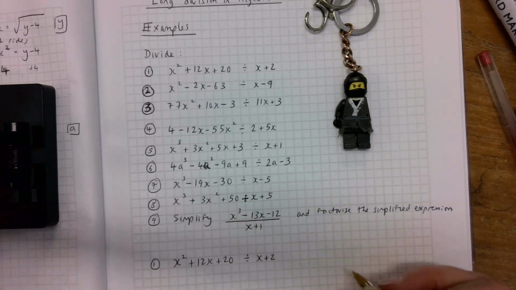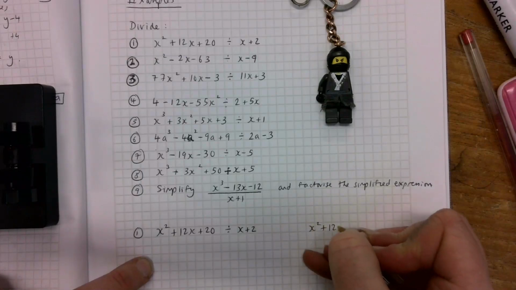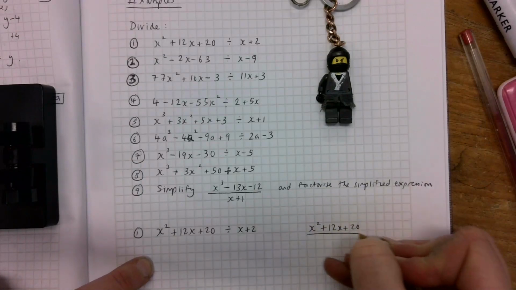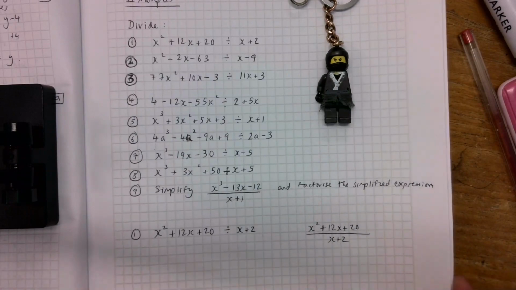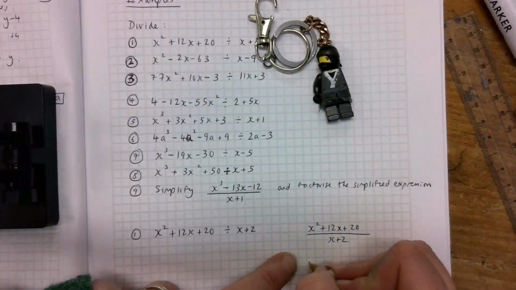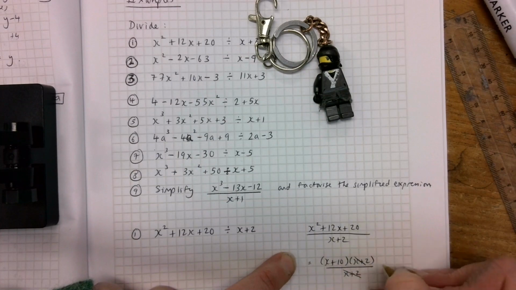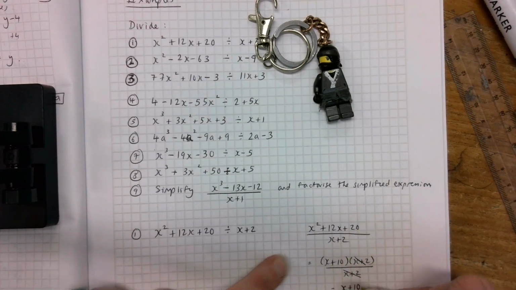And I'm sure you realize that that is the same as this, x squared plus 12x plus 20 divided by x plus 2. So if I was normally doing that, what I would do is I would factorize the top, x plus 10 by x plus 2 over x plus 2, and I would cancel and say that the result of that is x plus 10. Or I might even do this.